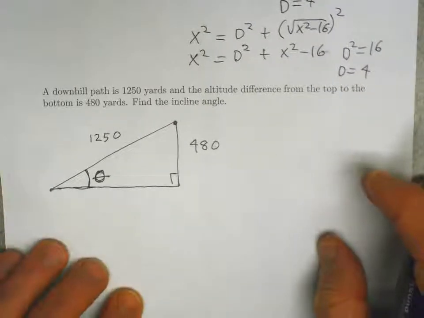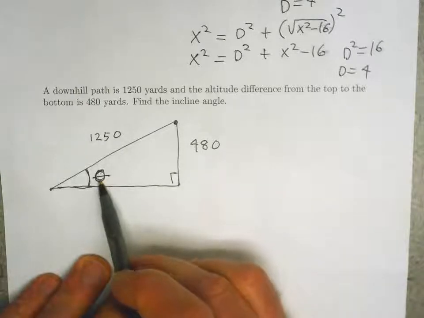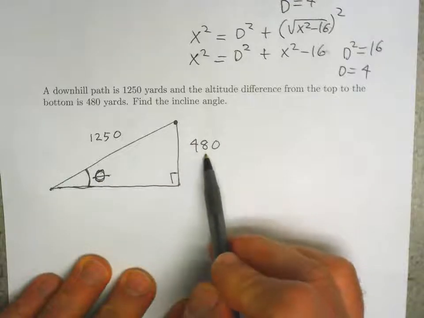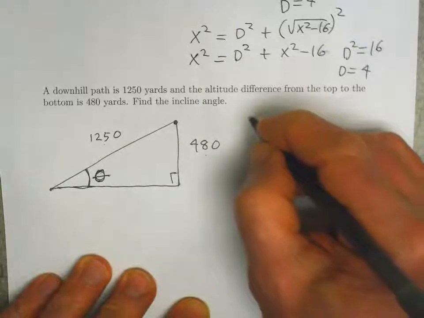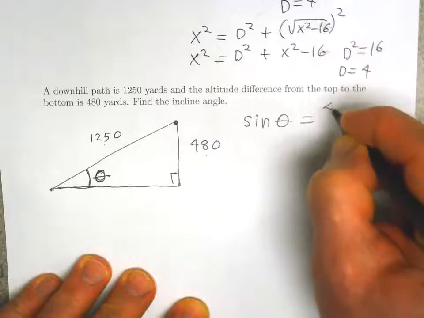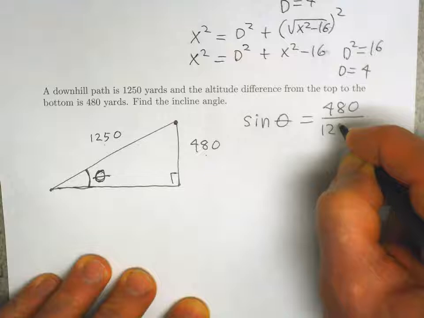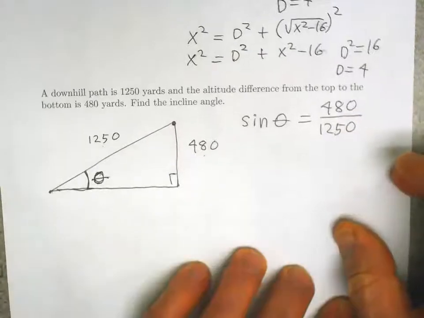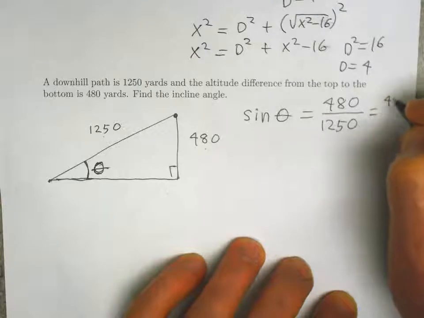Well, in this case, since in this right triangle, with respect to theta, we know the length of the opposite side and the hypotenuse. So we could just say, well, sine of theta is 480 divided by 1250. You could simplify that a little bit and write it as 48 over 125 if you want.